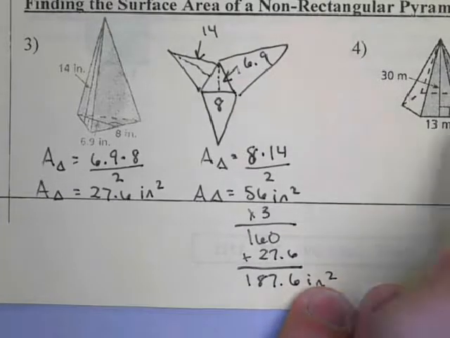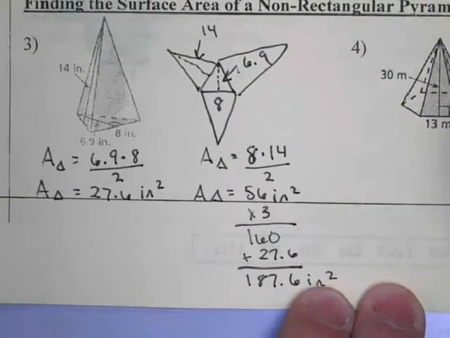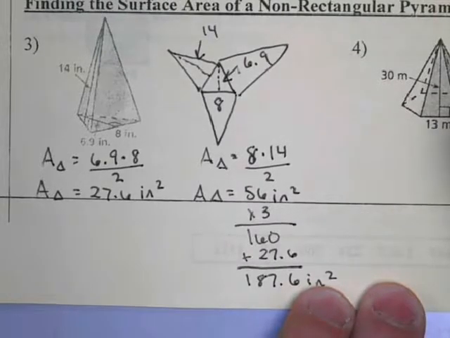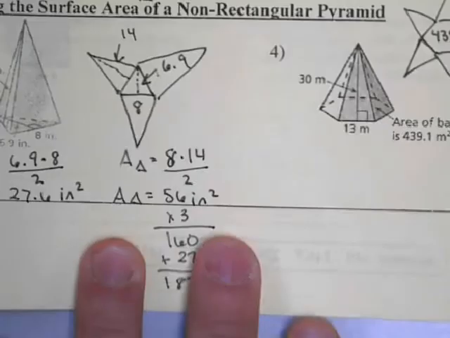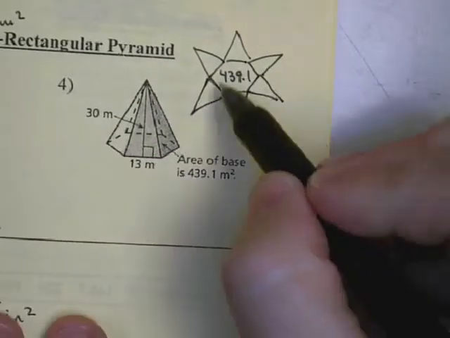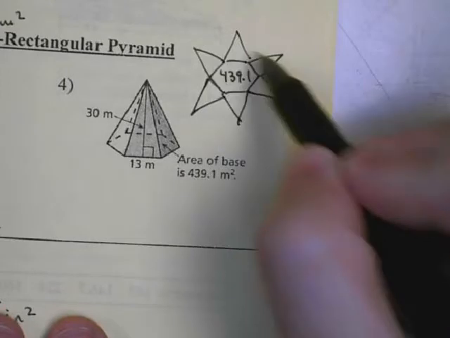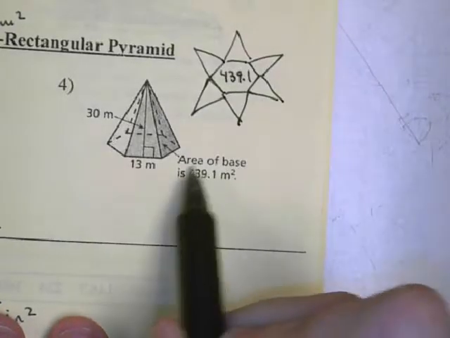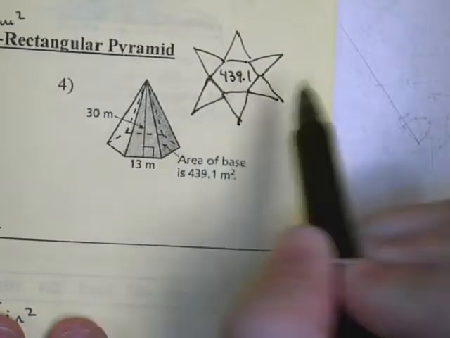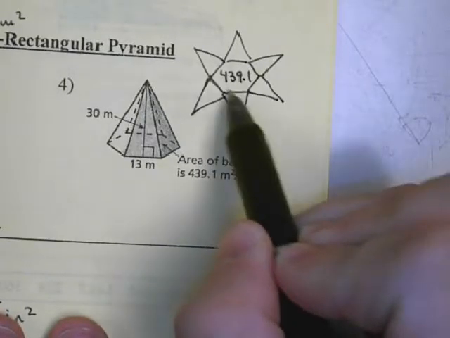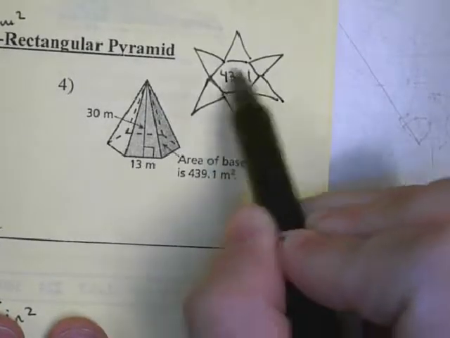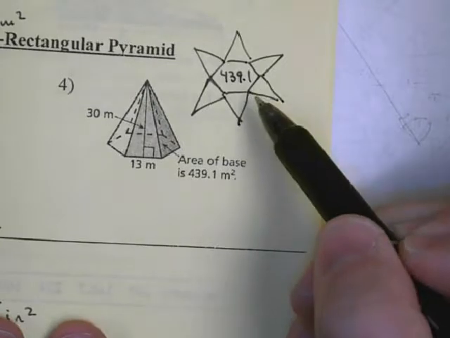Well, I already am told that the area of the base is 439.1, so I don't even need to find that. So we'll open it up, draw our hexagon, then the 6 triangles, and I don't even need to worry about finding the area of this base shape of the hexagon, because it's given to me.